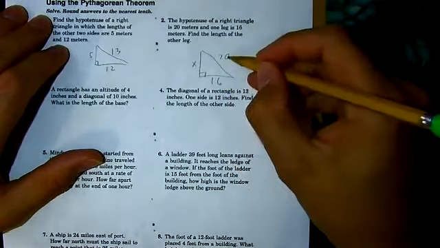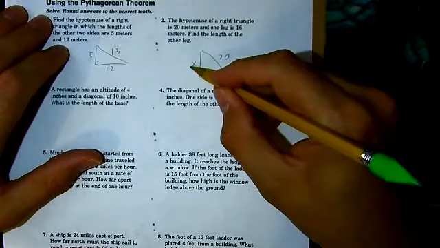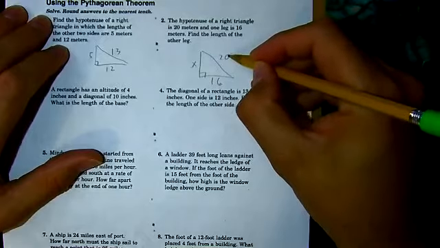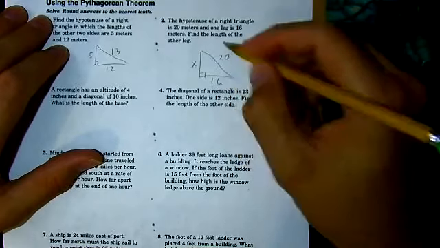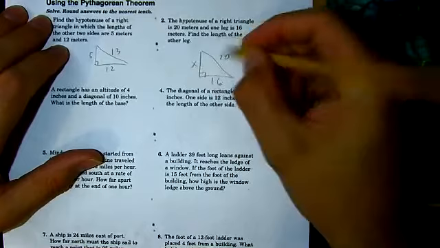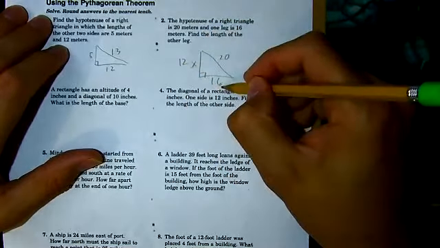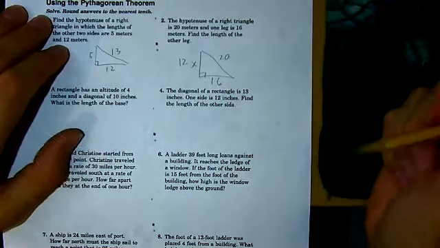So that's a 4, 5. So we're missing our 3. But we've got to know what to multiply by. Well, we multiplied 5 by 4 here and 4 by 4 there. So this is going to be multiplied by 4. So it's going to be 12. So this is a 3, 4, 5 triangle.